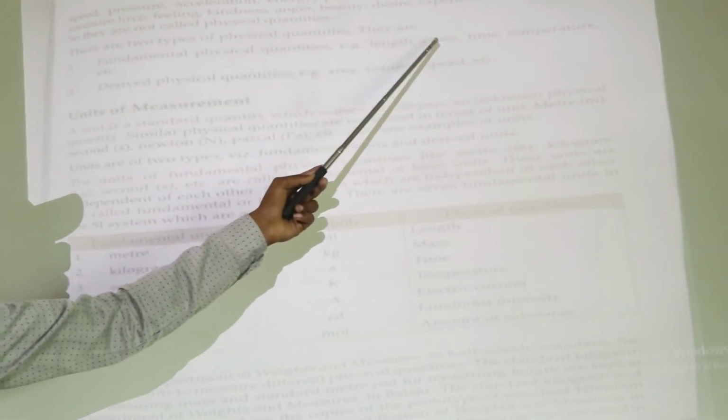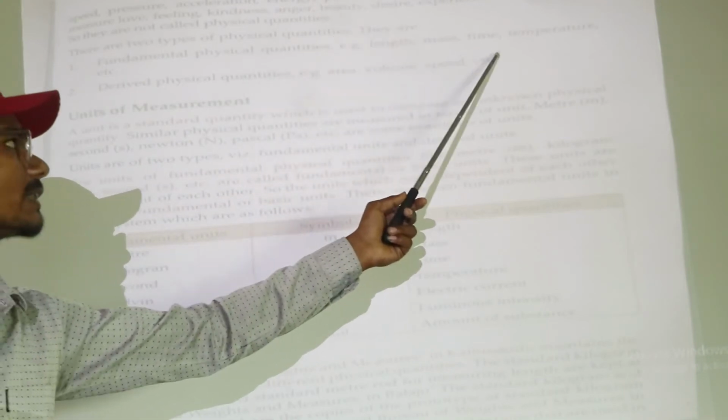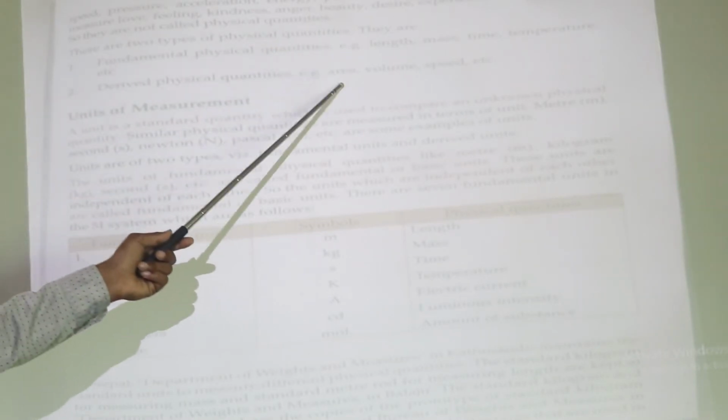There are two types of physical quantities. Number one is fundamental physical quantities, whose examples are length, mass, time, temperature, etc. The second one is derived physical quantities, whose examples are area, volume, speed, etc.